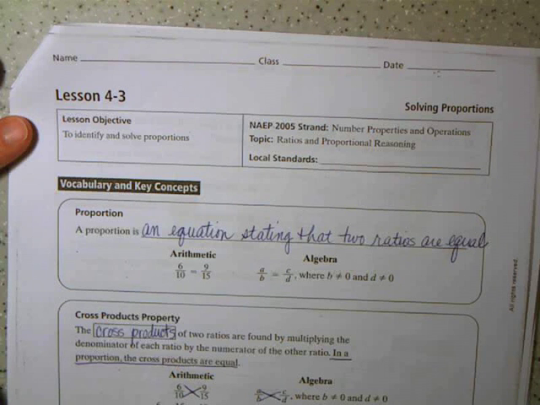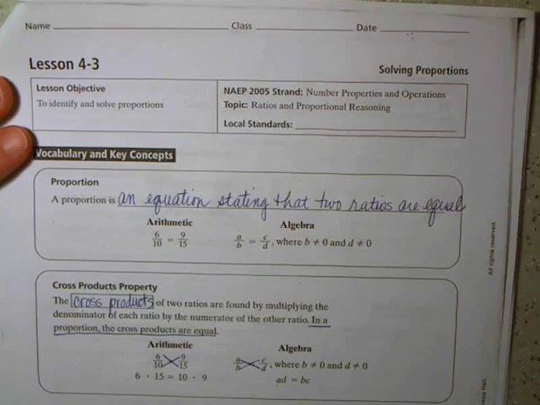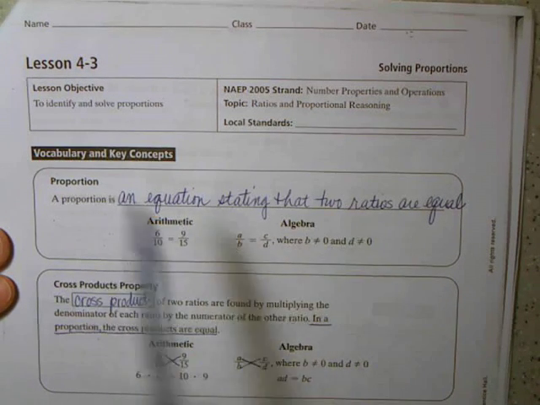Our objective is to identify and solve proportions. Alright, we have a couple of concepts here. I have started the notes already, but I will try to go slow enough. Remember, pause if I start going too quickly.